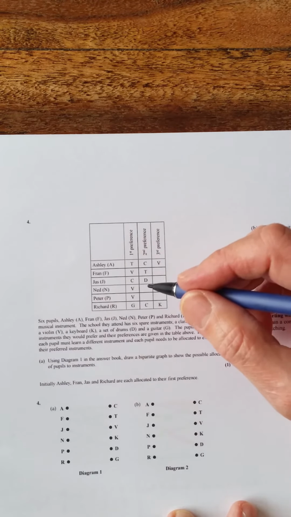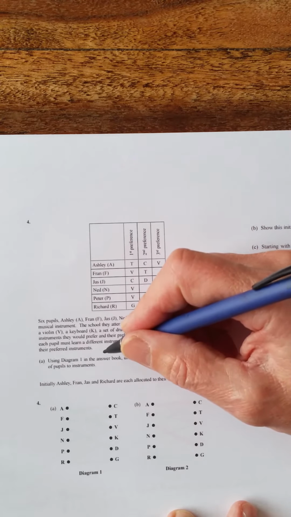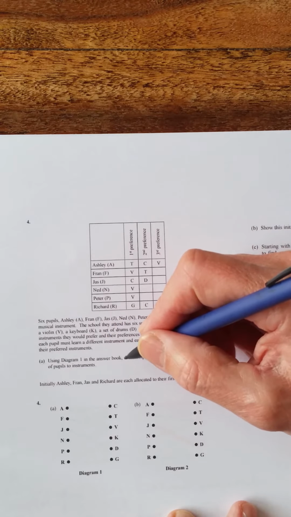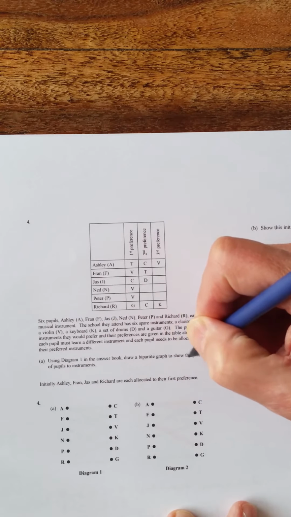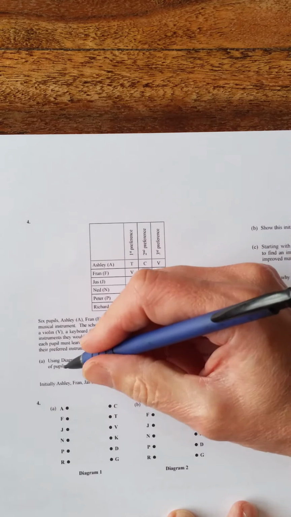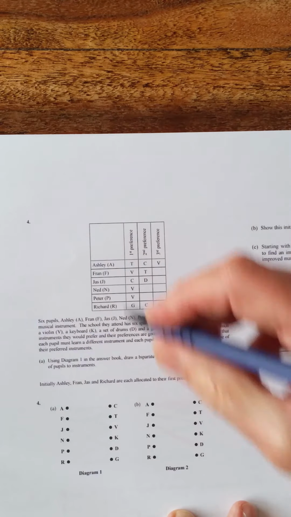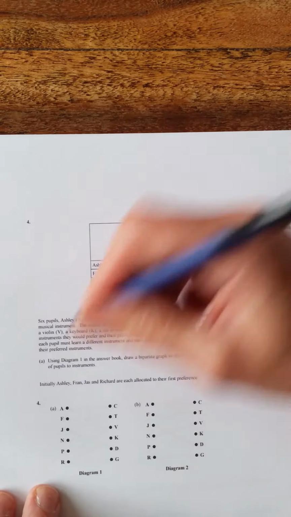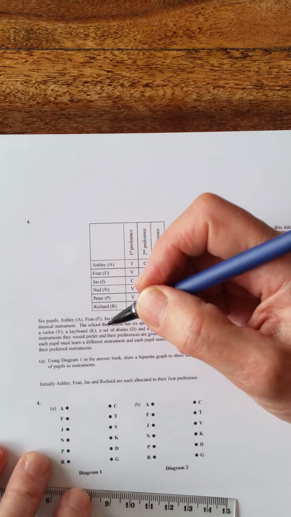Part A says, using diagram 1, draw a bipartite graph to show the possible allocations of pupils to instruments. So all you do is put this table onto the bipartite graph.